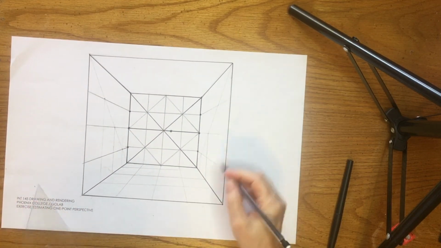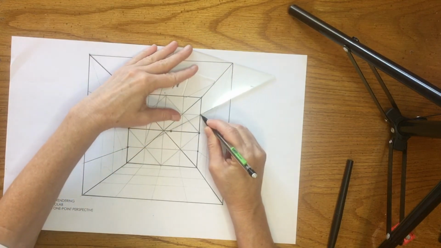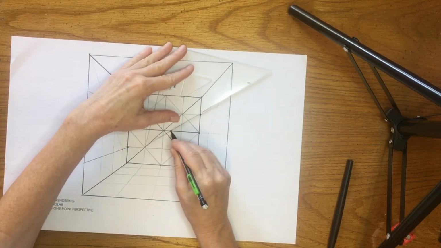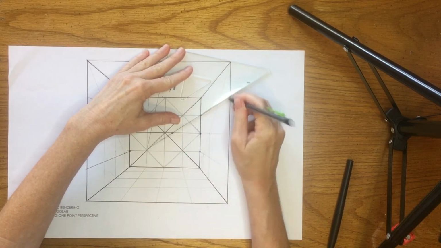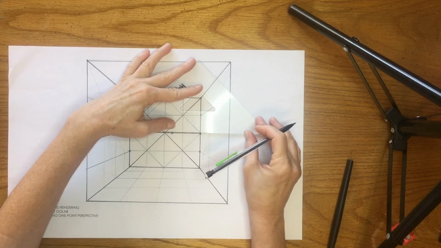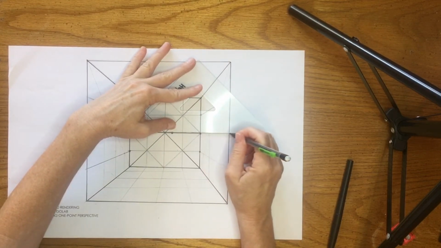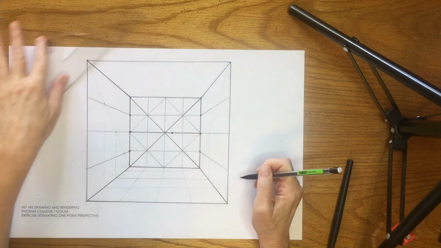So you can do the same on this side through the vanishing point here, right? Place your point, go through. 5 feet is straight across on the horizon line, and then at the 2.5 foot mark, there.